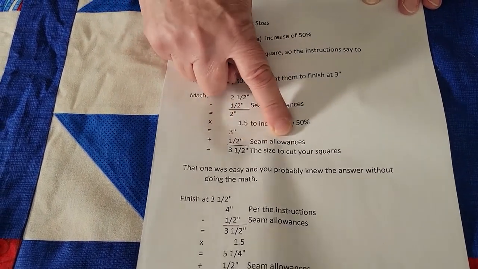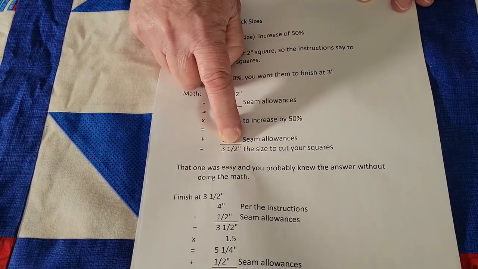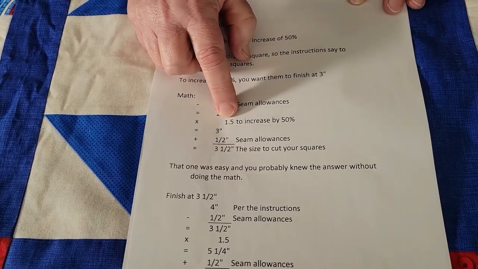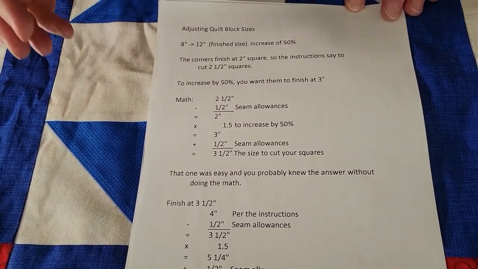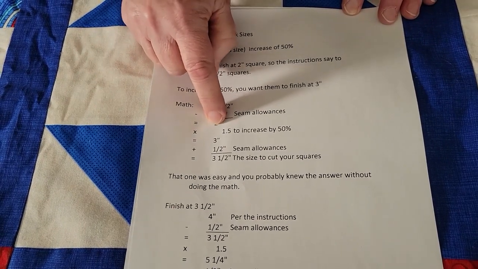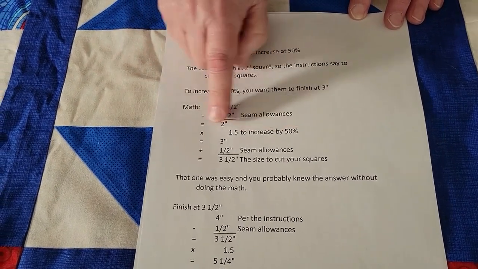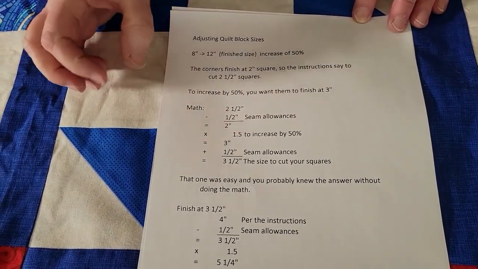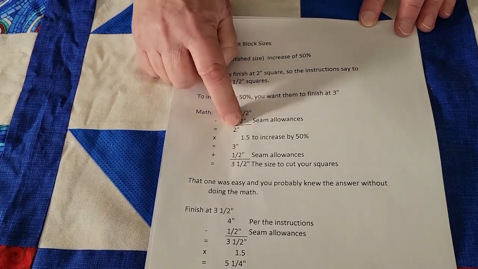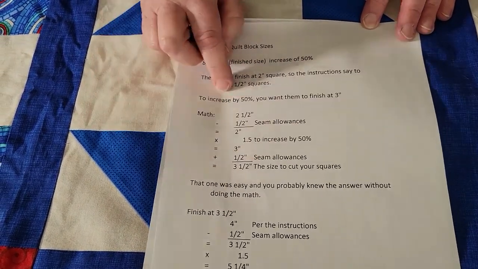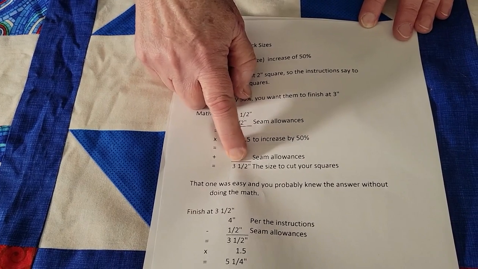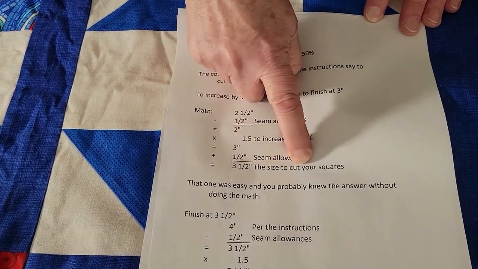And then add back your seam allowance, it gives you 3.5. You have to multiply by 1.5. We're increasing by 50%, but the 1 keeps this 2 here. If you just multiplied times 0.5, you'd get 1 inch, and that's obviously too small. You have to add those together. Okay, so you'd change your cut size to 3.5.